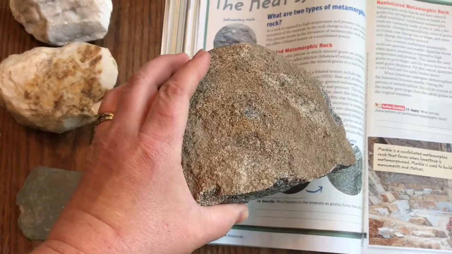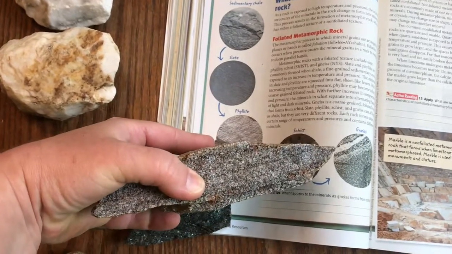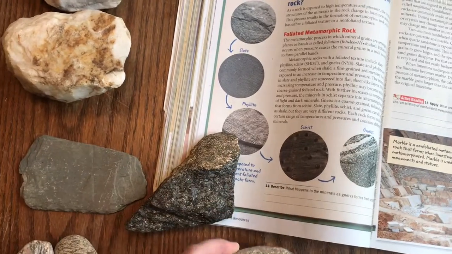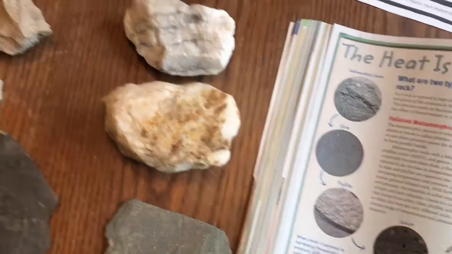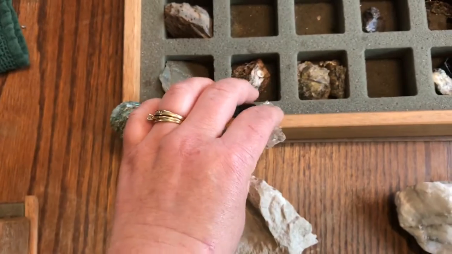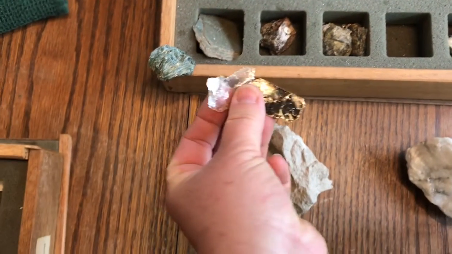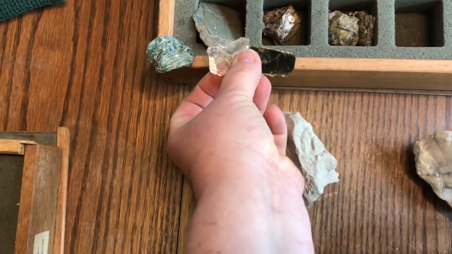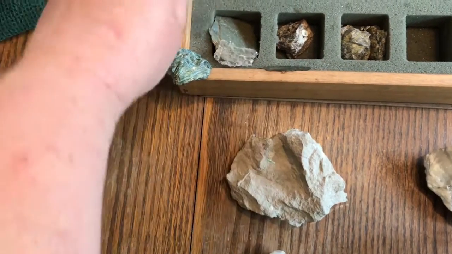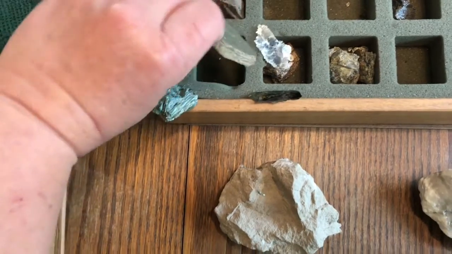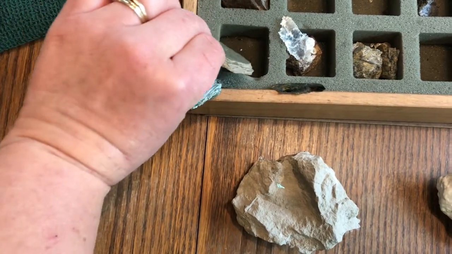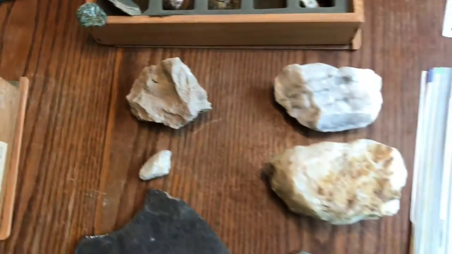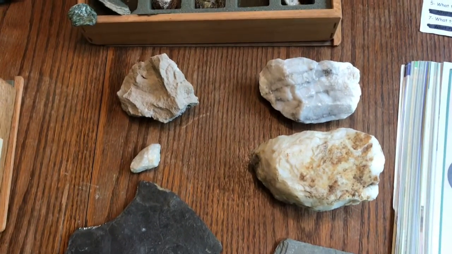Here's another one. It's not as evident on that side, but when we turn it this way, we can see that those crystals have lined all up. And these are tiny little flat crystals. Here are some other pieces of schist, and they have lined up into flat little pieces. And that's not because of sediment, that's because of heat and pressure. Here is a piece of slate, and you can see that it has lined up in flat little pieces, and this one as well.